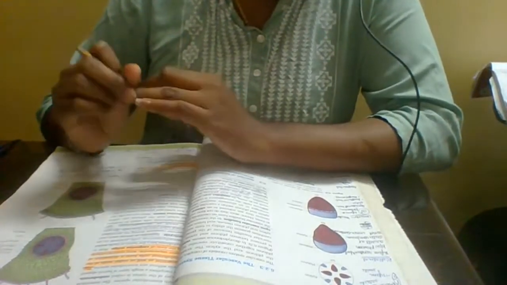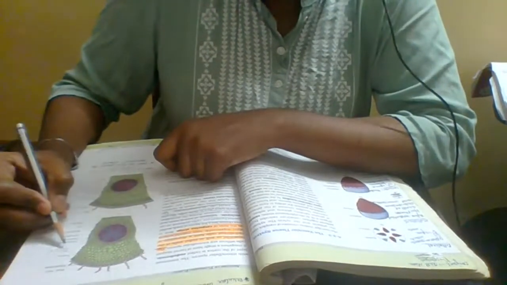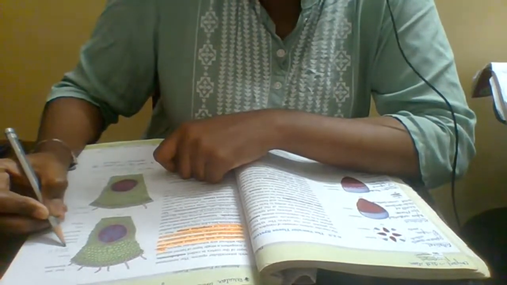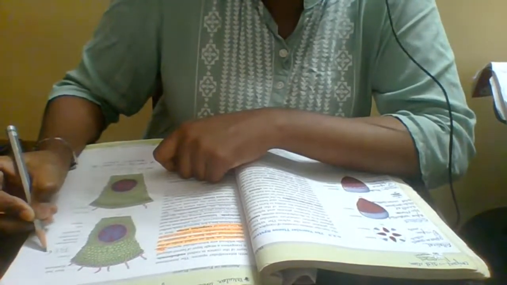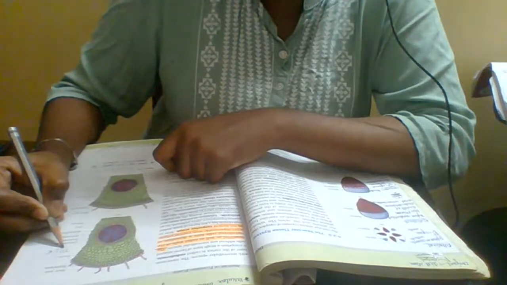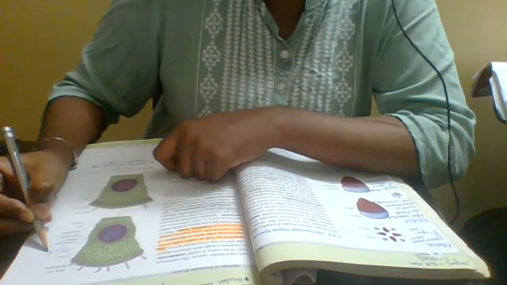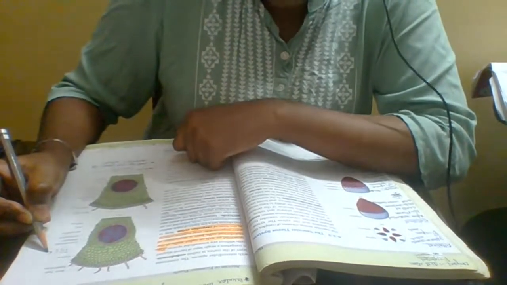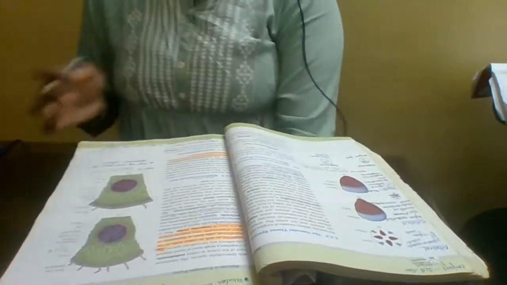So remember TREC. T R E C. T for tangential, R for radial, E for endodermis, C for Casparian strips. Tangential and radial walls of endodermis have Casparian strips. They are nothing but waxy material suberin in the form of Casparian strips. TREC, T R E C.